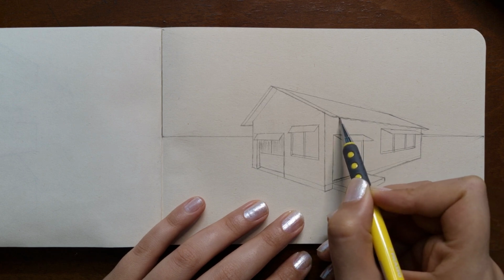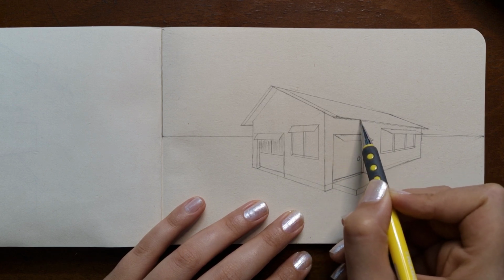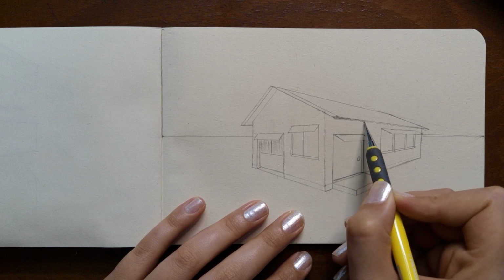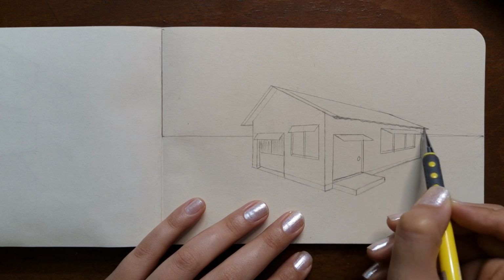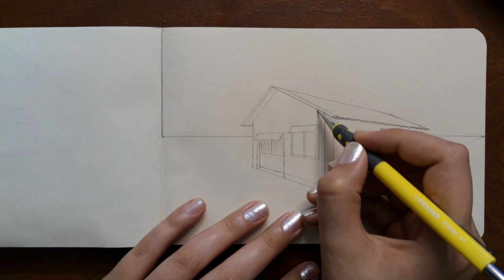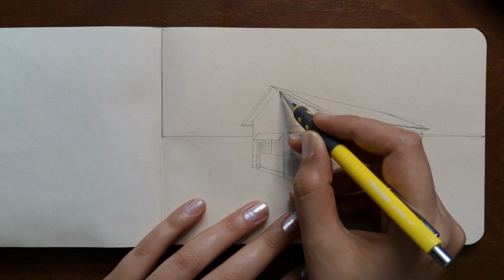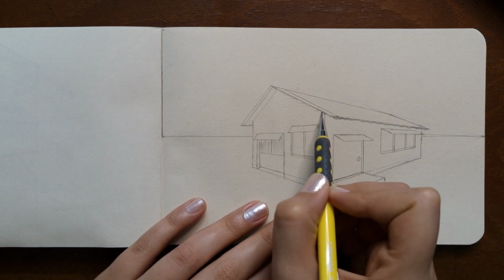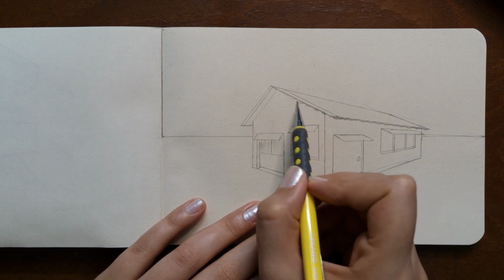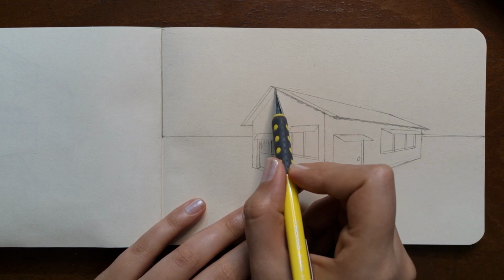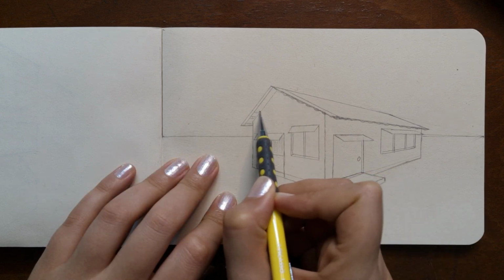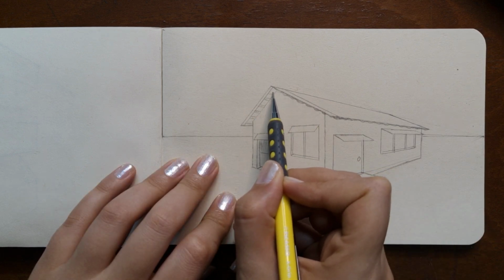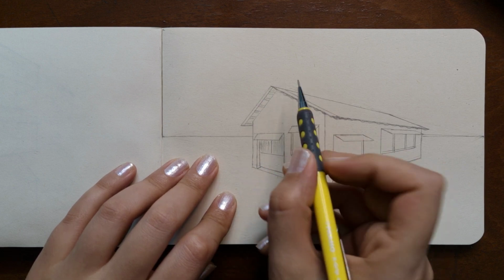This can resemble a gutter along the roof's edge. Next, I'll draw closely spaced parallel lines along the inner edge of the roof to suggest a wood pattern.